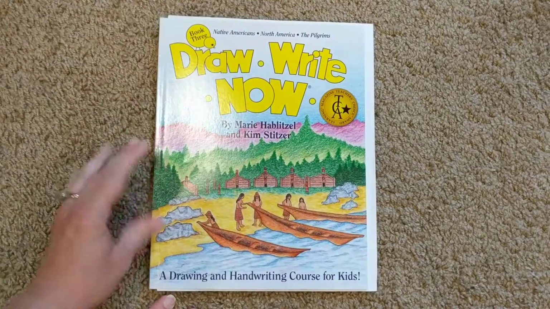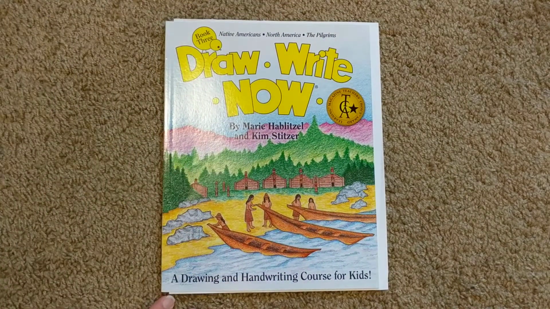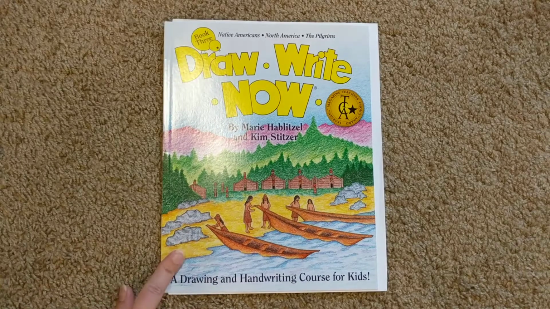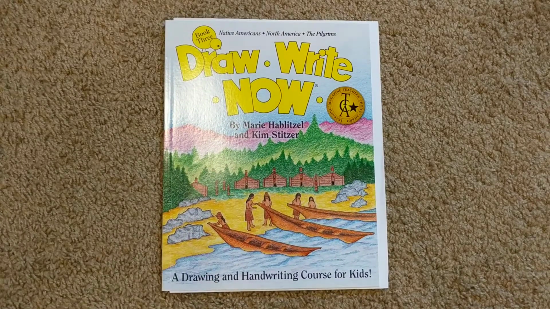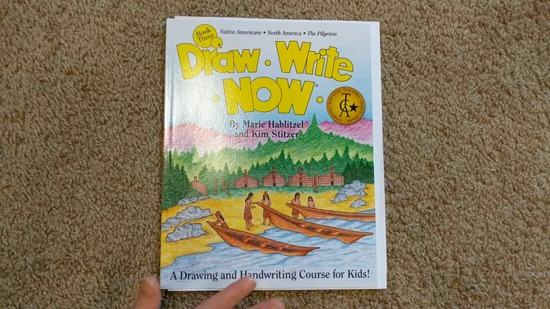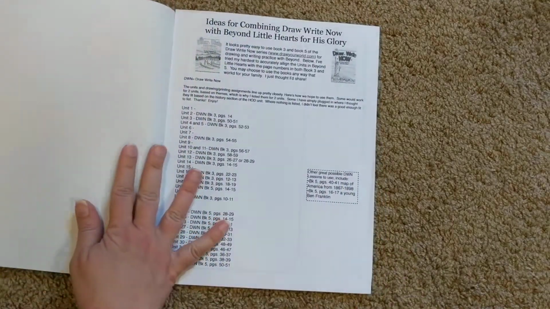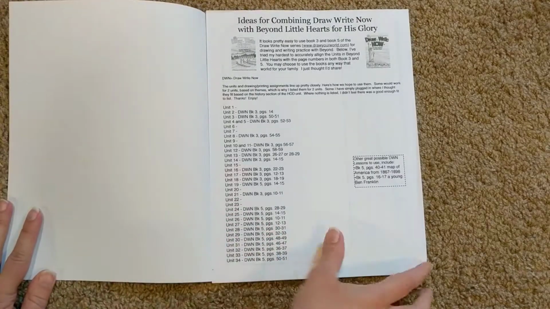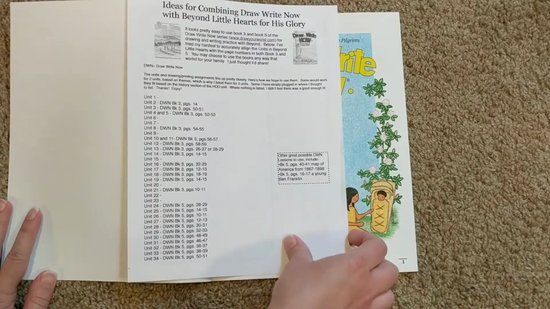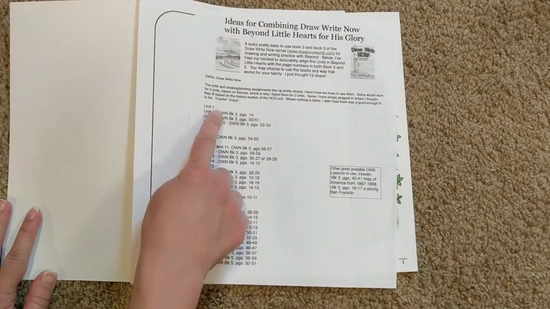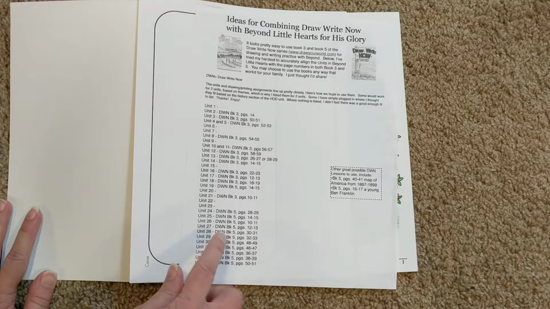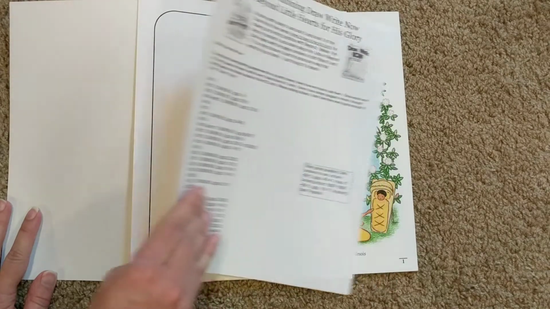One other thing I'm going to add is this Draw Right Now book. I'll probably add it on one of the days when there's not an activity. So when there's not geography or there's not the timeline, I will add this in, or at least I'm planning to. Again, that Facebook group was really helpful in giving this little resource to us. It's a schedule for what pages in the Draw Right Now books apply to the lessons learned.